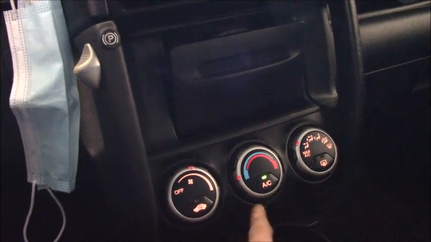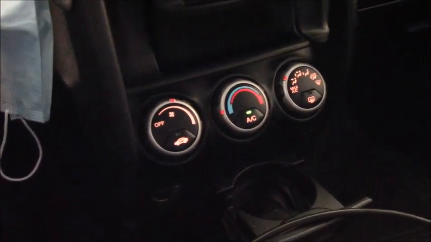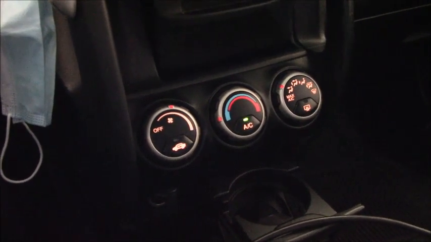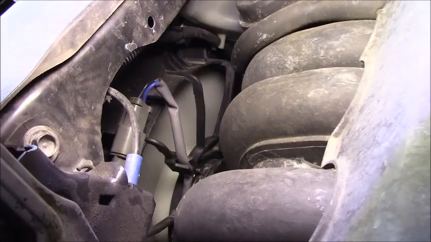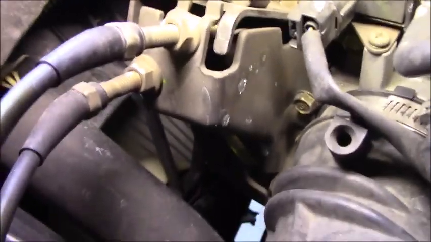Okay, let's go ahead and turn on the fan and turn on the AC, and go under the hood to see whether the radiator fan is running or not. As you can hear and see in the video, the radiator fan is running right now, and both are running.